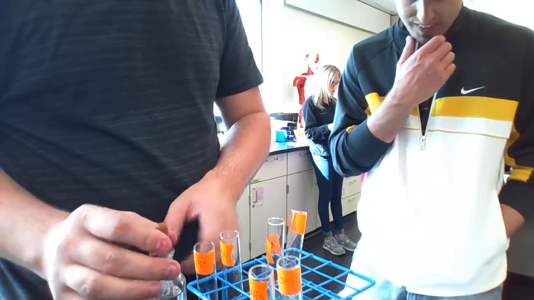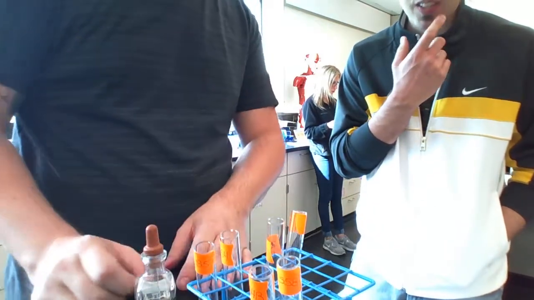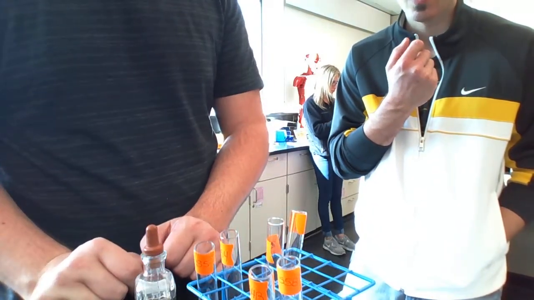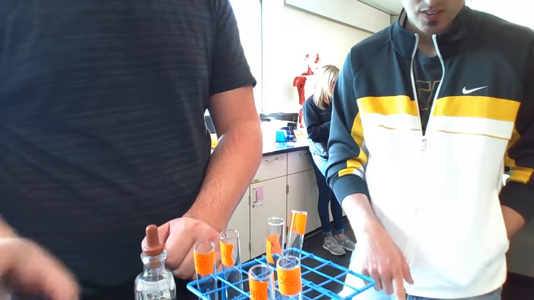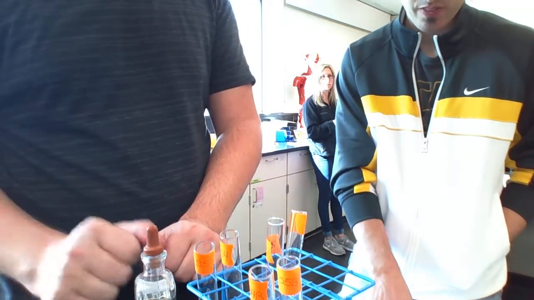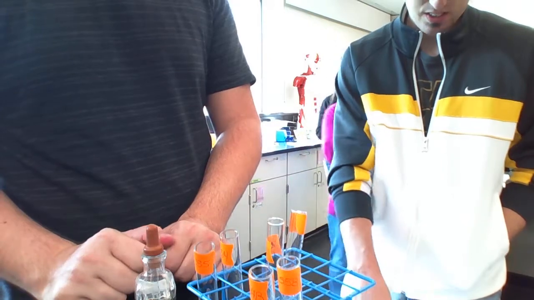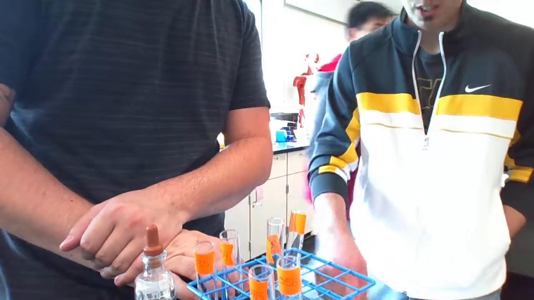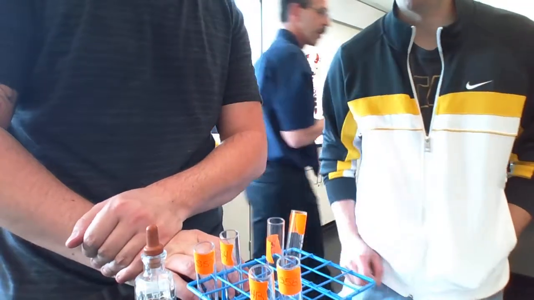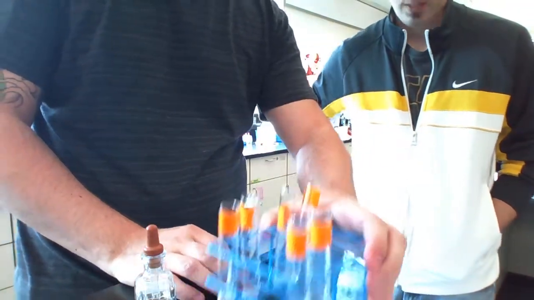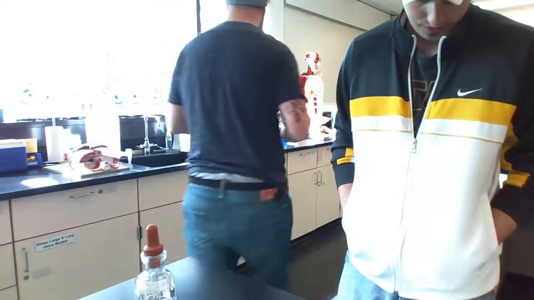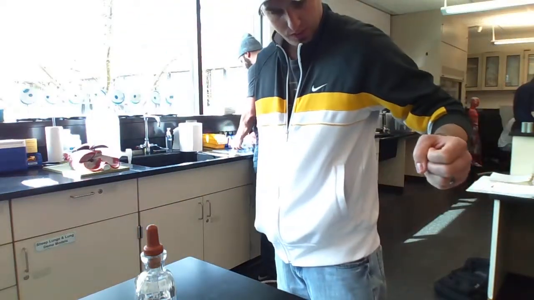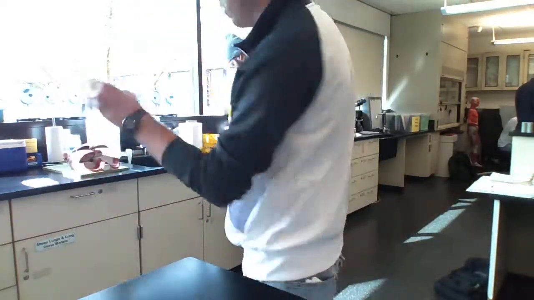Do we need 2 more to do this part? So then we need the salts. Pinch of bile salts for 5B and 4B. And you added the water to tube 2?